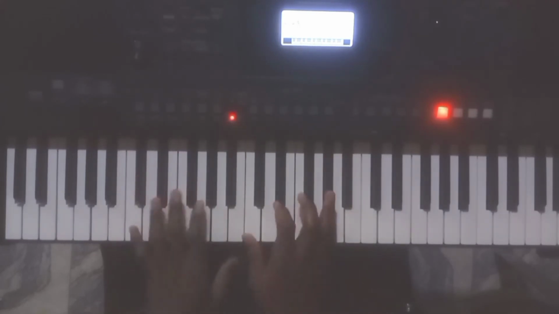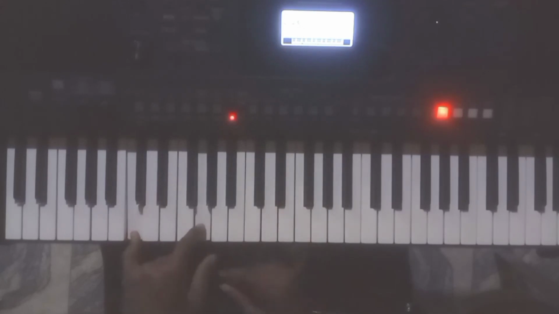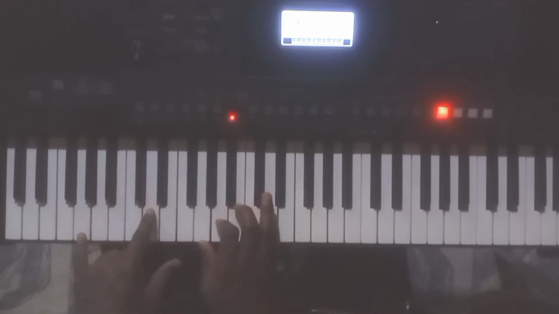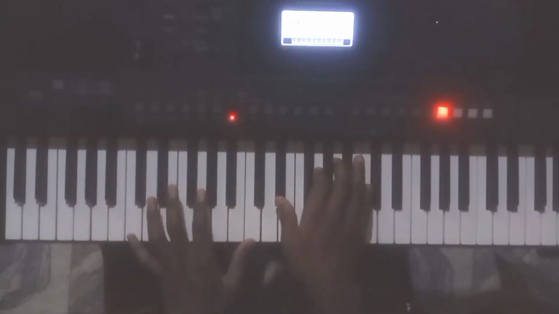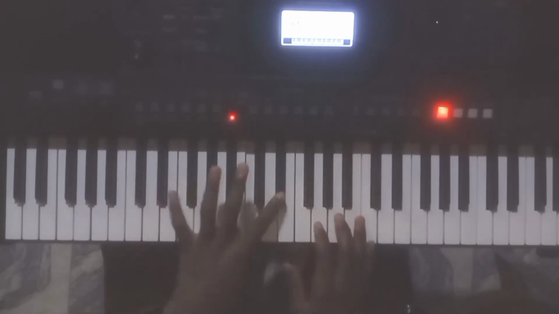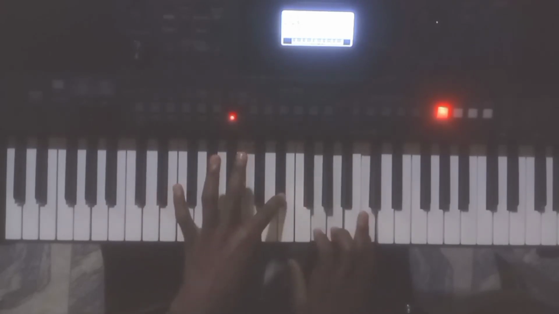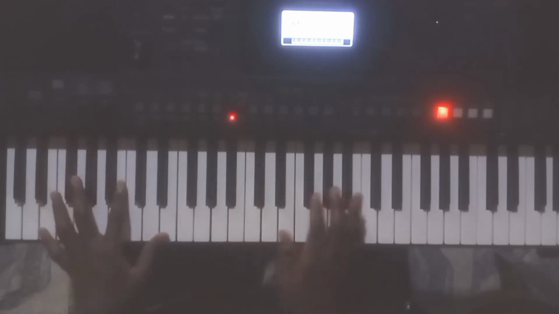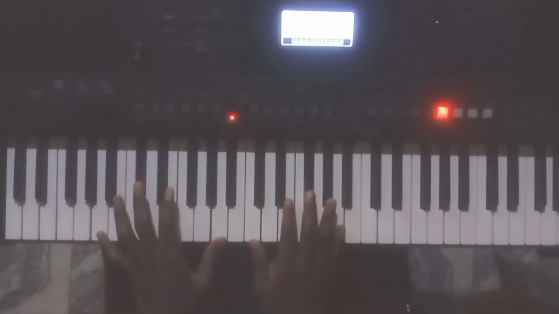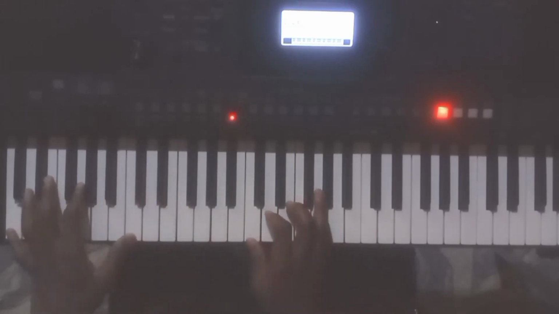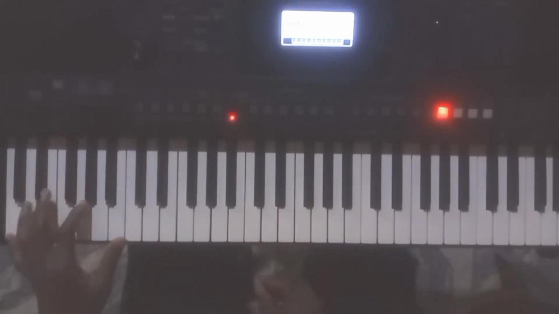So back to the key of C. In the key of G, it will be C minor 6th. So in the key of E, it will be A minor 6th, and so on and so forth, because A is the fourth of it. So let's apply it.